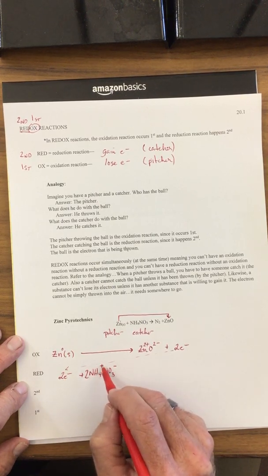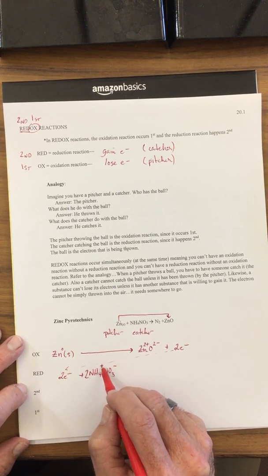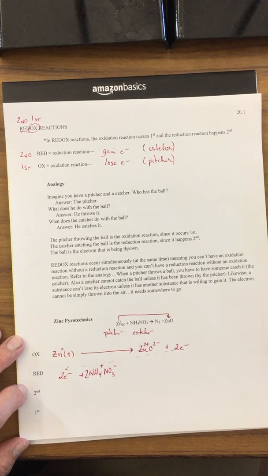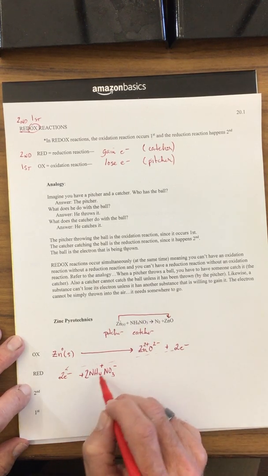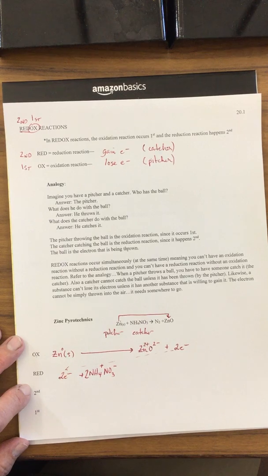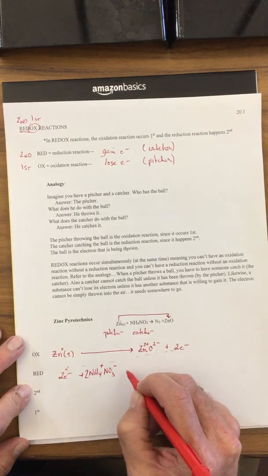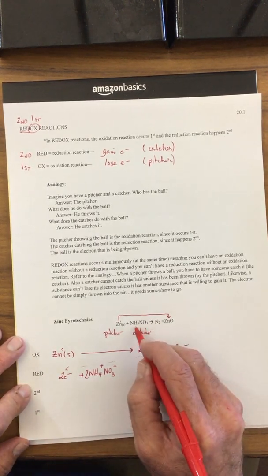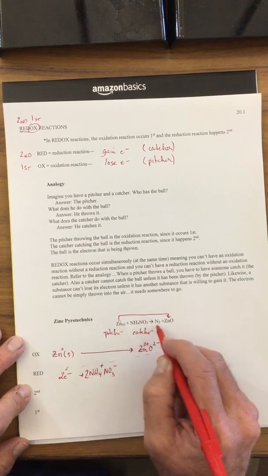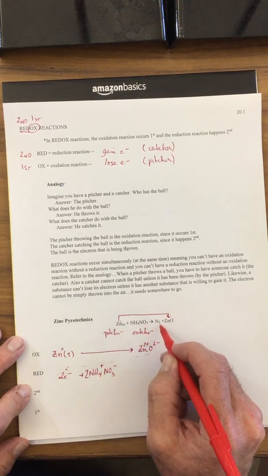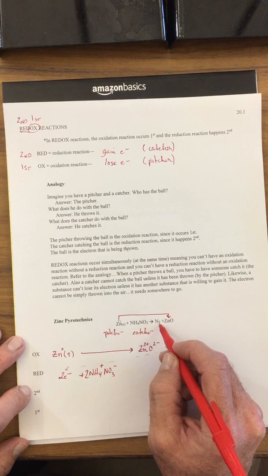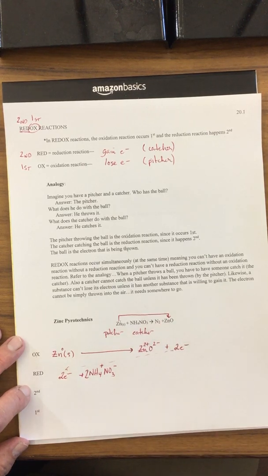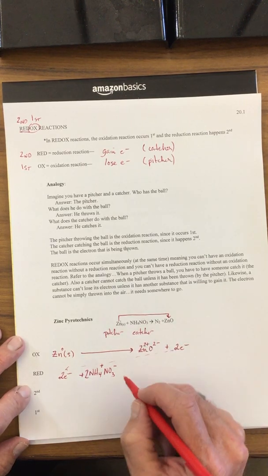Each ammonium is a positive charge, which means that it can accept 1 electron. So 2 of these molecules are going to accept the 2 electrons. This is the catcher. And look what it becomes. These nitrogens over here become nitrogen gas, and this is going to be the elemental nitrogen, meaning it's not going to have a charge.